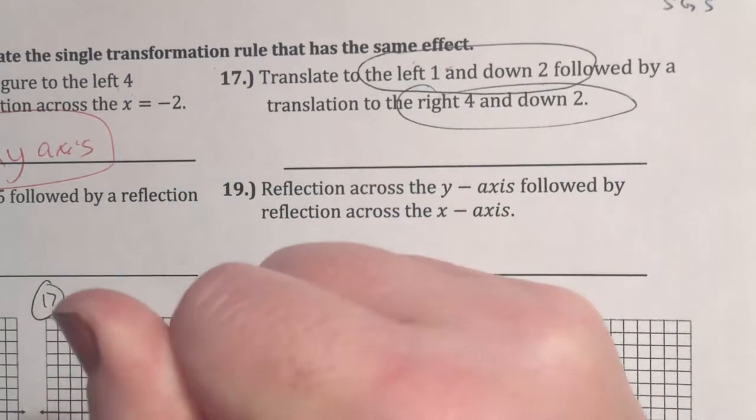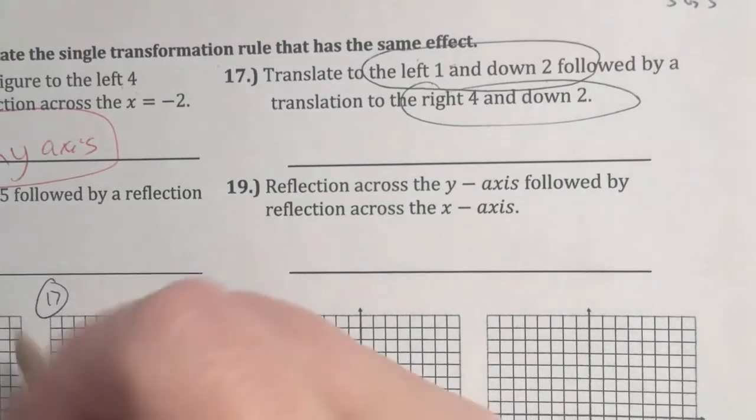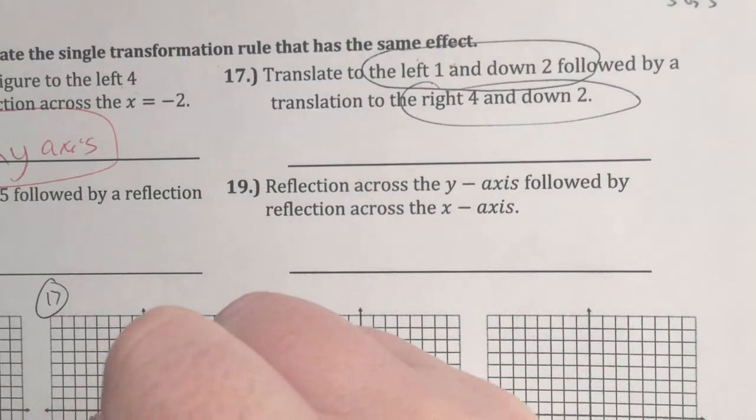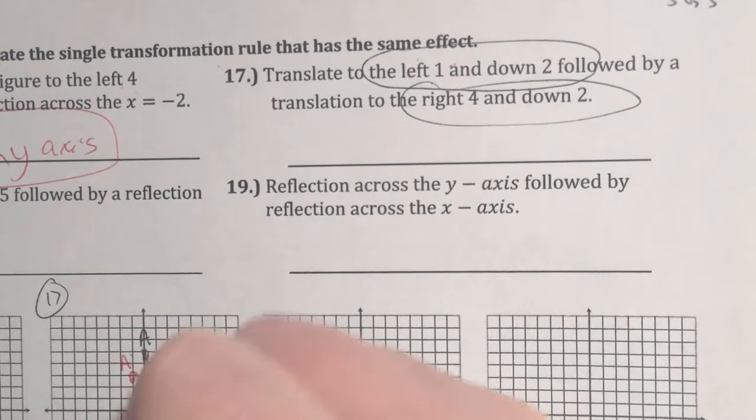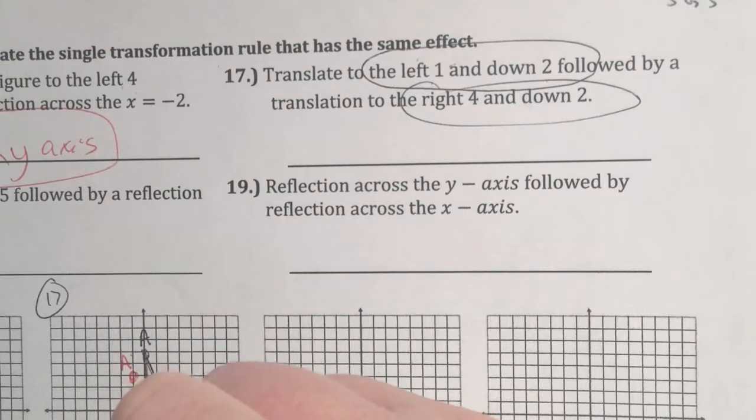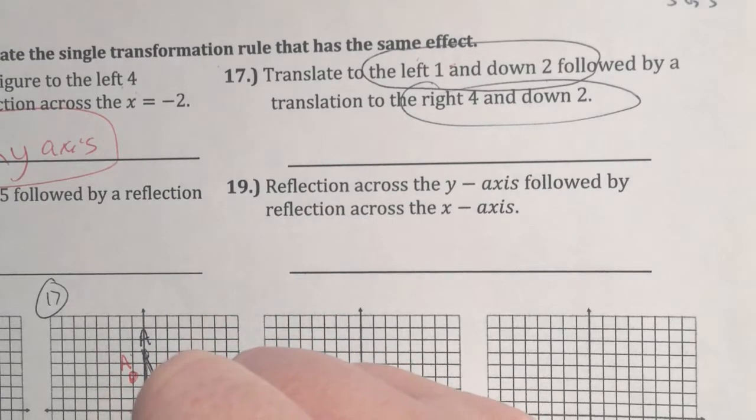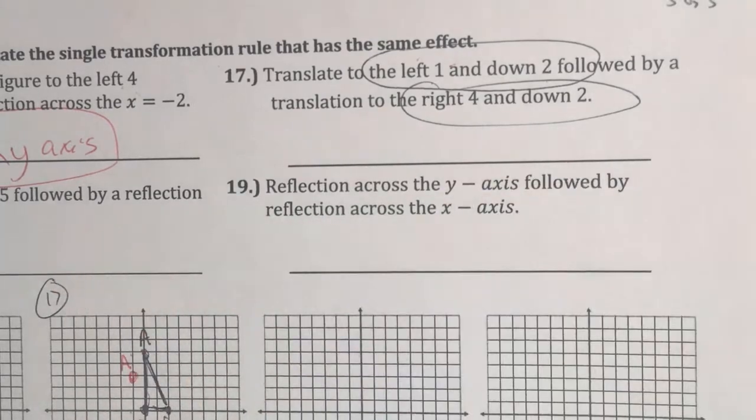There's my A, my B, my C. They said to go left 1, down 2. There's my A, left 1, down 2. There's my B, left 1, down 2. There's my C. All right, so that was my first action.